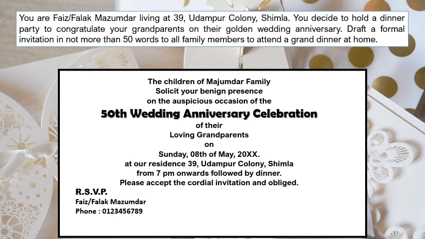The venue and the event details have been given. It's on Sunday 8th of May, and the place and the timing have been mentioned in the letter here. Also, they are requesting to accept this cordial invitation and attend the function. On the left hand side, we see the RSVP, which is the contact details of the person, the organizer here.